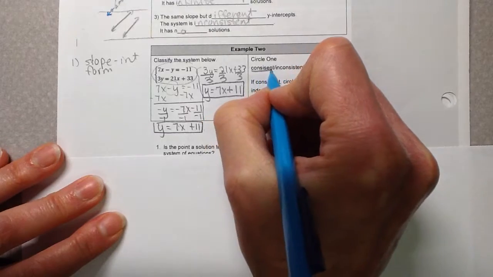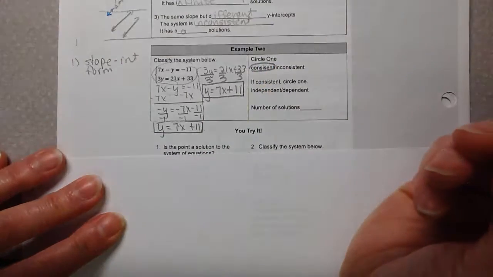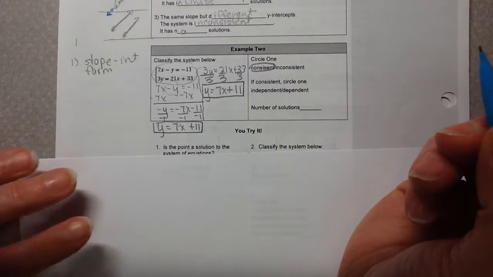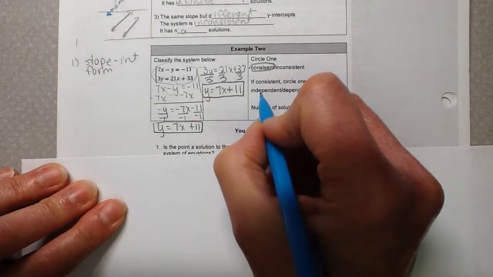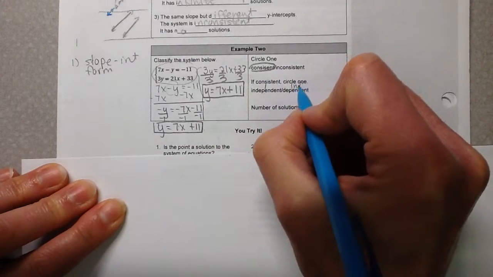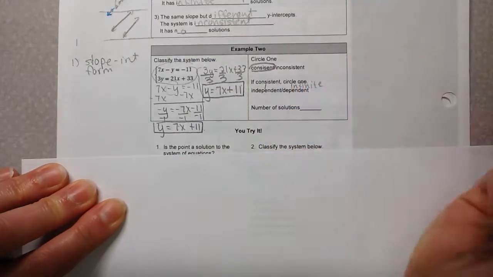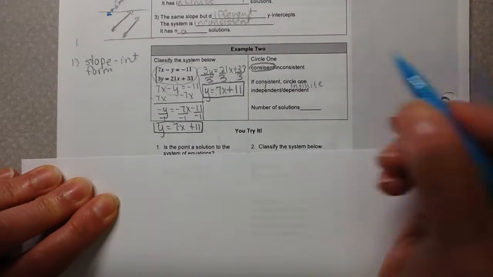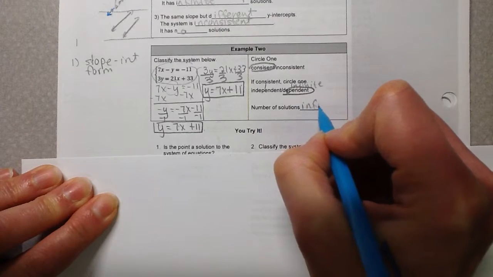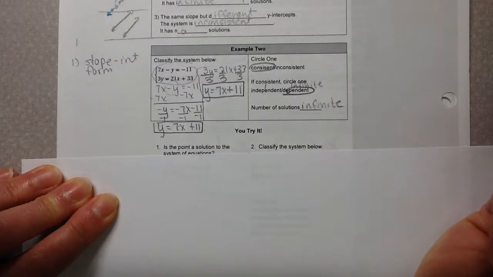Consistent because there is some kind of a consistency. Then we have to decide if it's just one point where they intersect or all of the points where they intersect. So if it's independent, there's only one place they intersect. If it's dependent, there's an infinite number of places where they intersect. So this one is dependent, and there's an infinite number of solutions. Okay, you have some to try on your own.